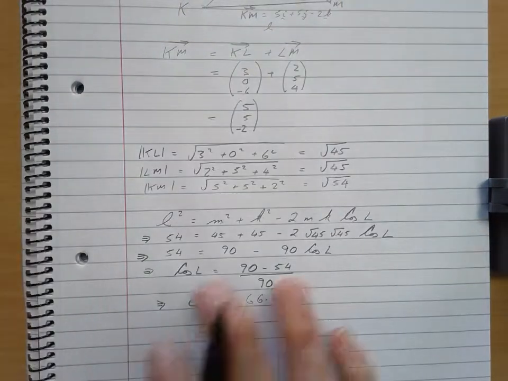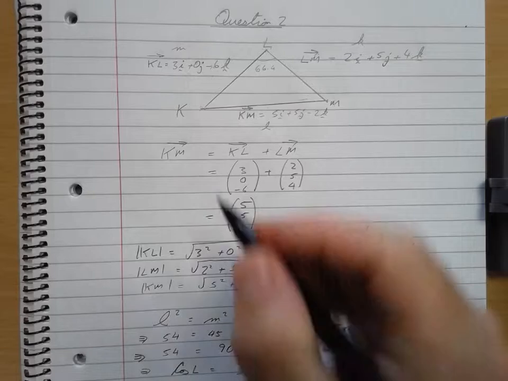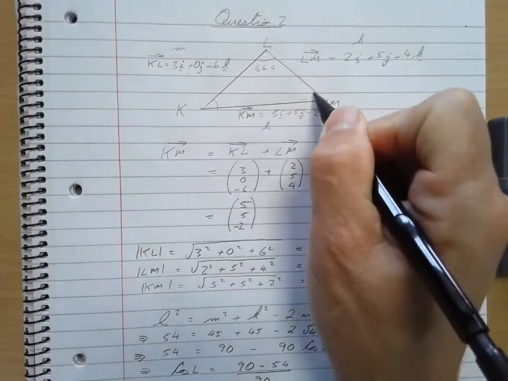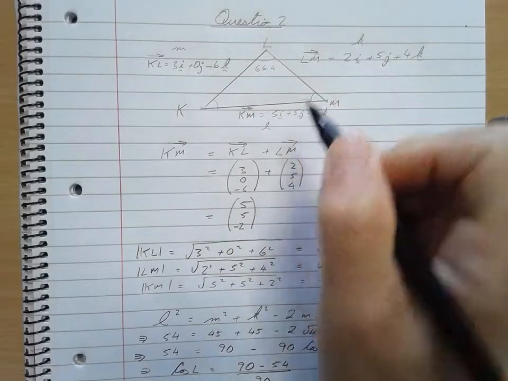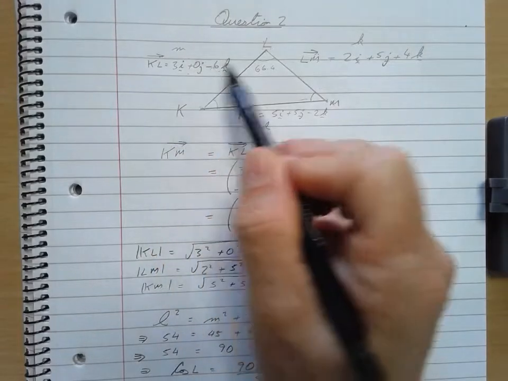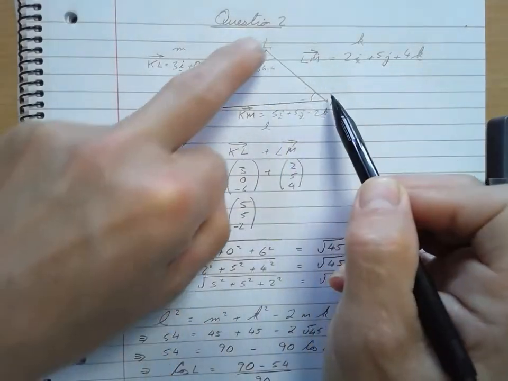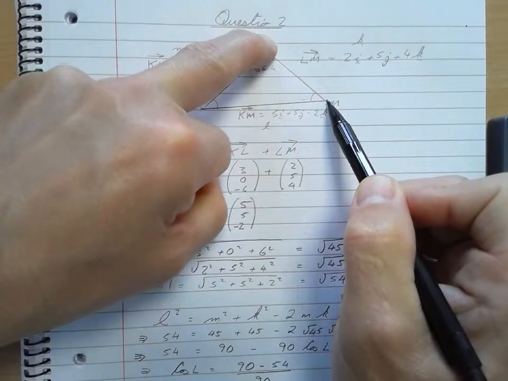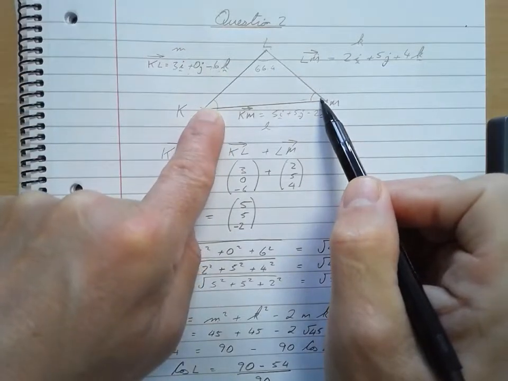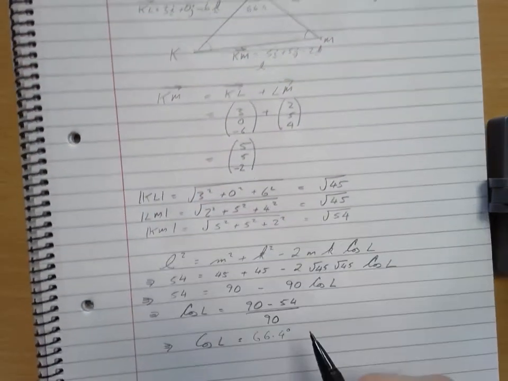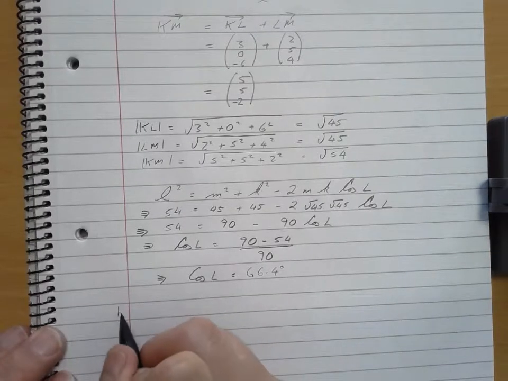Now the question then asks us to find the other two angles, this angle and this angle. Now this side is root 45, this side is root 45. These two angles must both be the same. So in part B, we know that the triangle is isosceles.